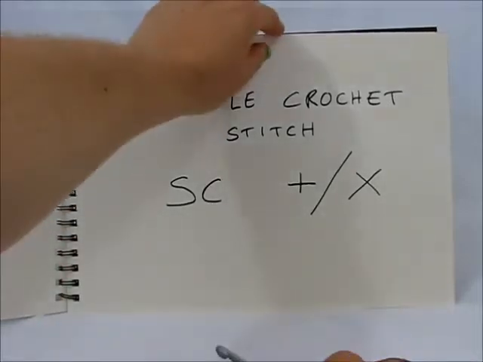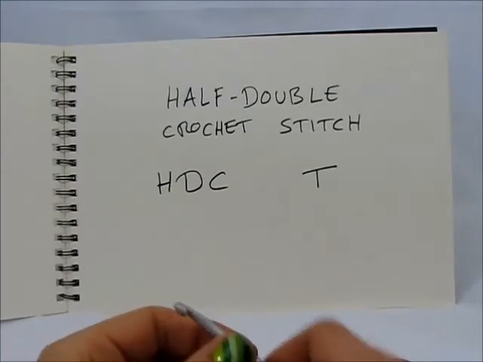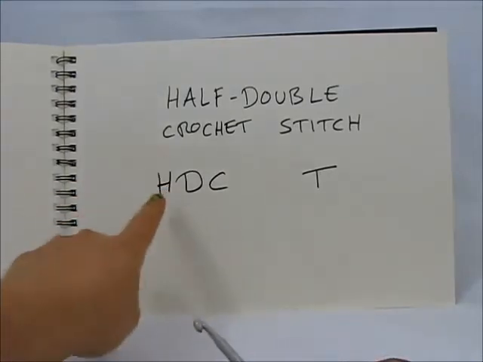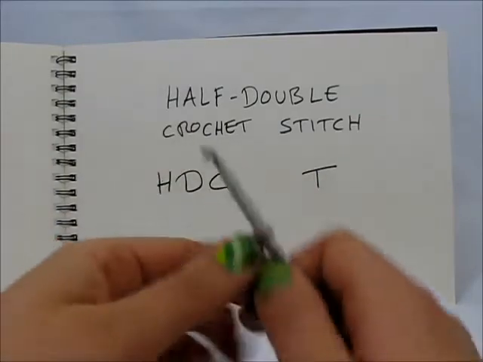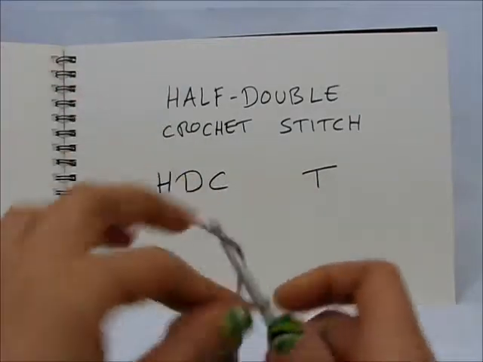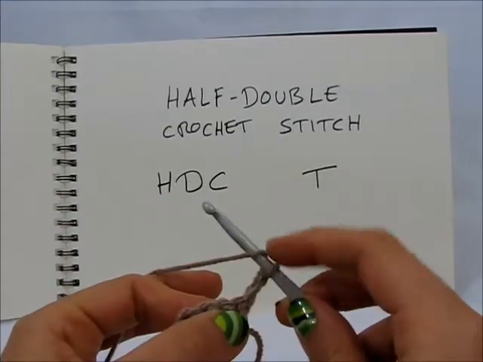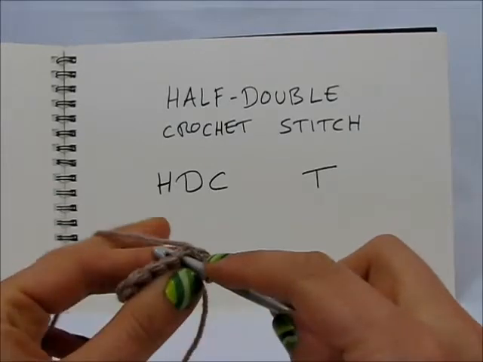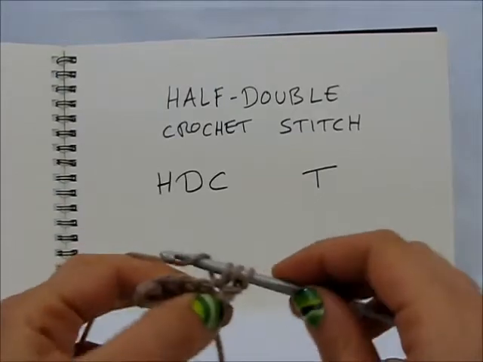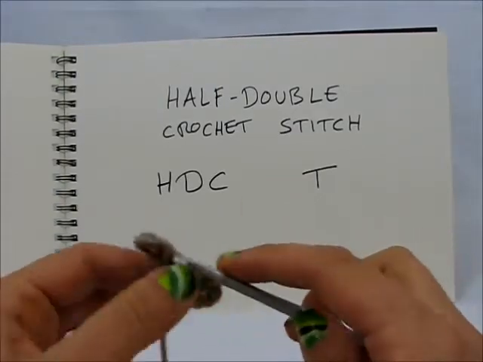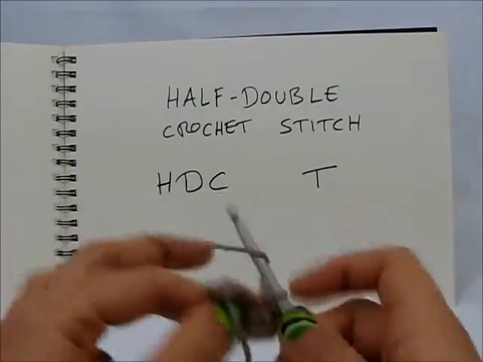The next stitch I showed you was the half double stitch. Half double stitch in patterns will be abbreviated HDC, and in charts it will be a little T that signifies this stitch. So the way we did this was yarn over, so your yarn runs over your hook, insert your hook in your stitch, yarn over and pull a loop, 3 loops on your hook, yarn over, pull through all 3. That is the half double crochet stitch.